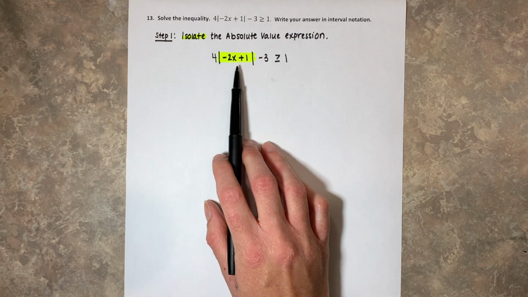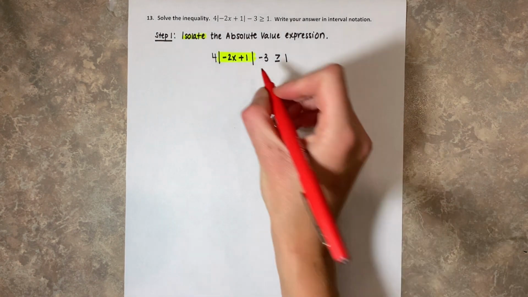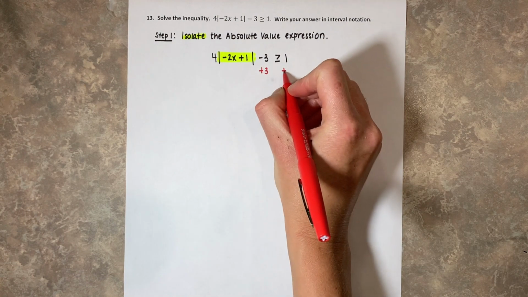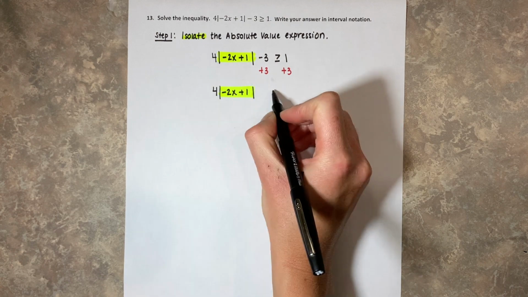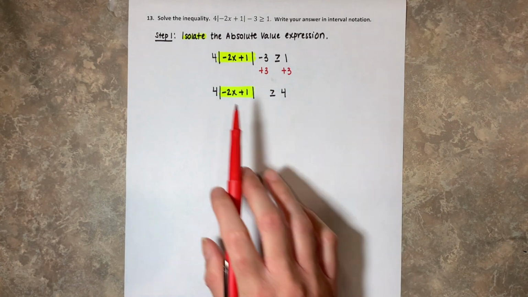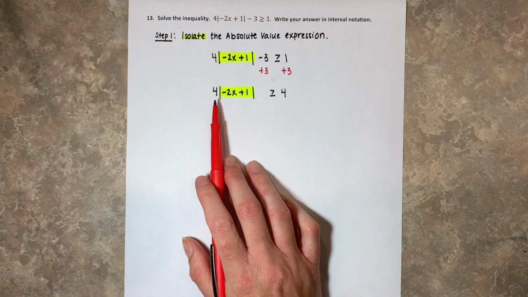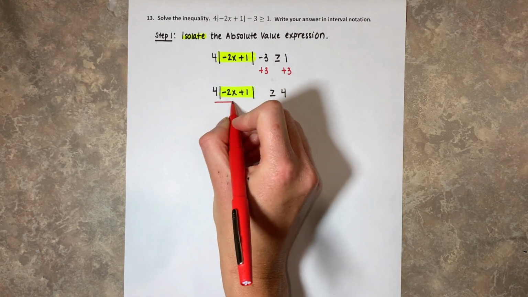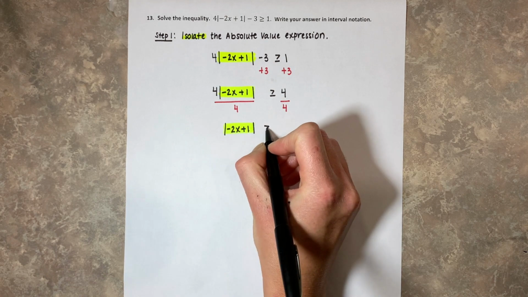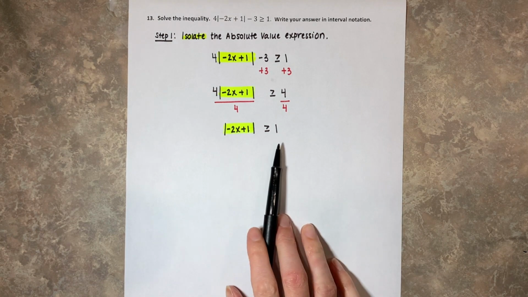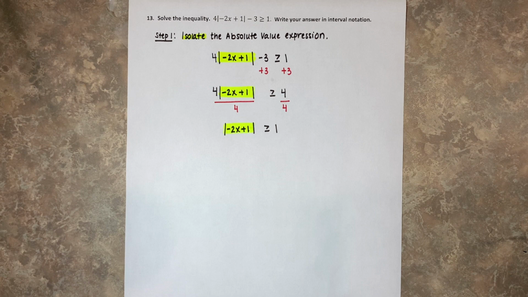So first step, we want to isolate the absolute value expression. So I'll start by copying down the original problem, and we want to isolate this absolute value part right here. So to do that, let's start by adding 3. And then the last step to isolate this absolute value expression is to divide by 4. Now we've isolated our absolute value expression. Now we can move on to step 2.